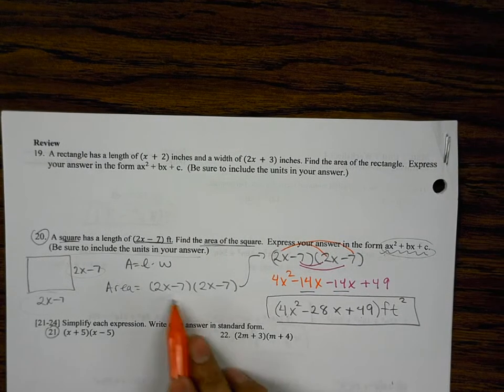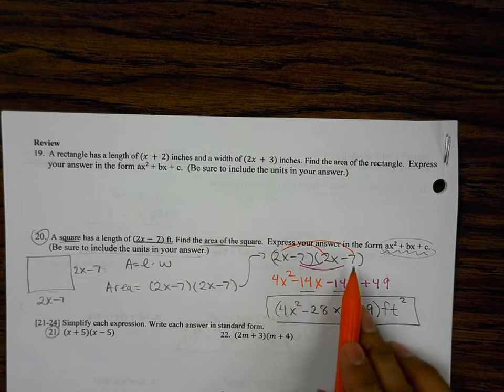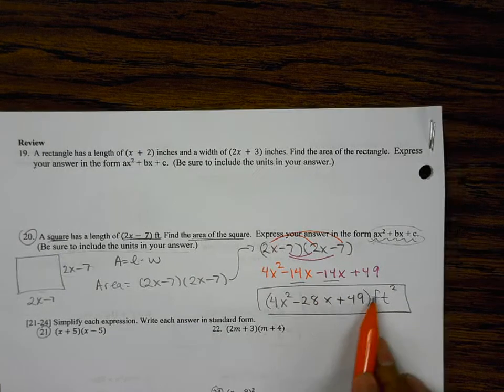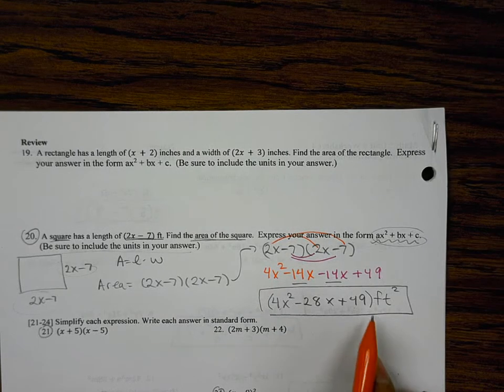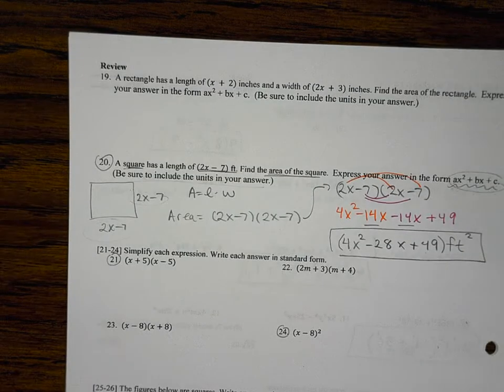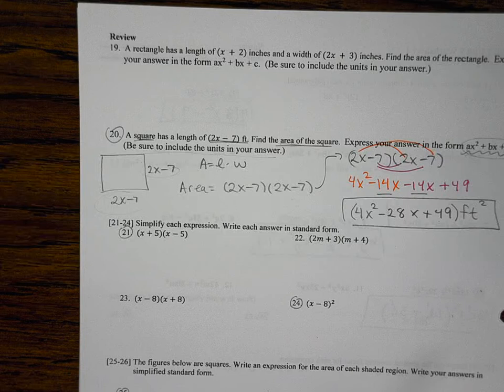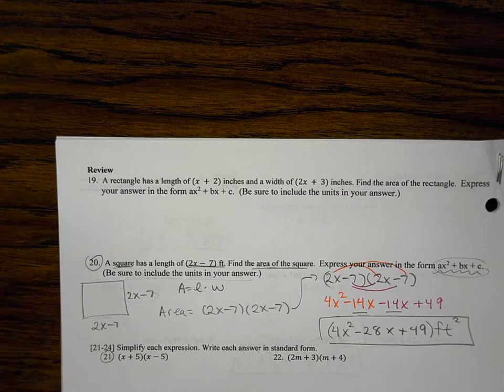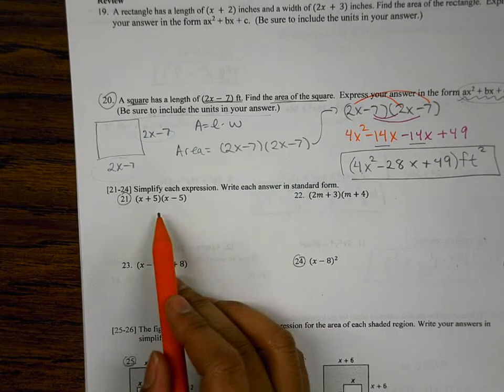Definite test question. I did length times width, double distribution, combine like terms, and I am done. 4x squared minus 28x plus 49, and do not forget your feet squared. You do not want to get docked points for that. All right, 21. And keep in mind, all of these on the back page are review. All of this back here is review.